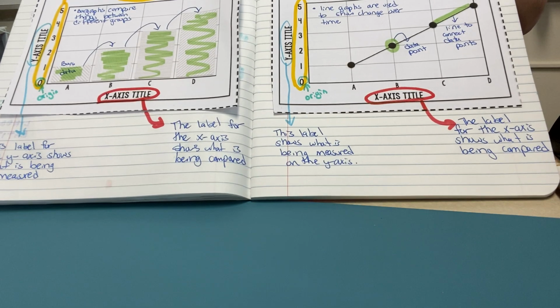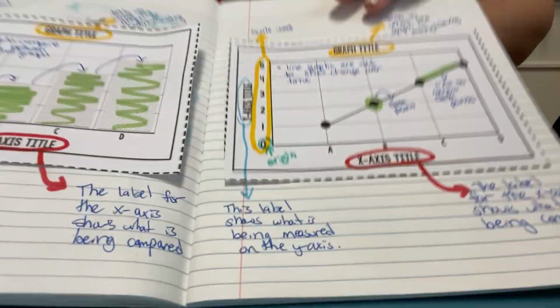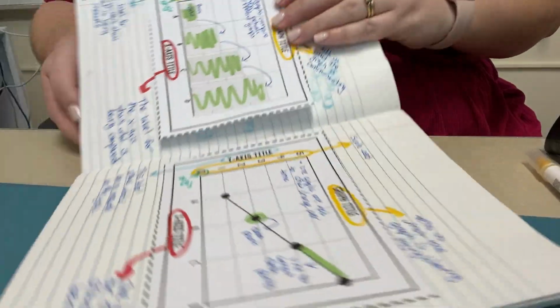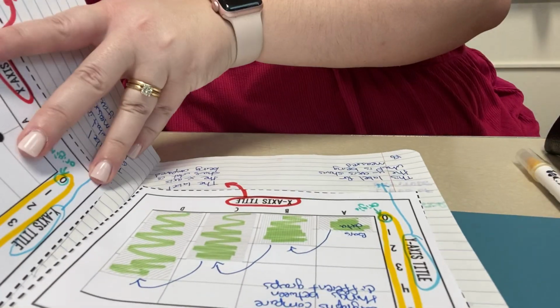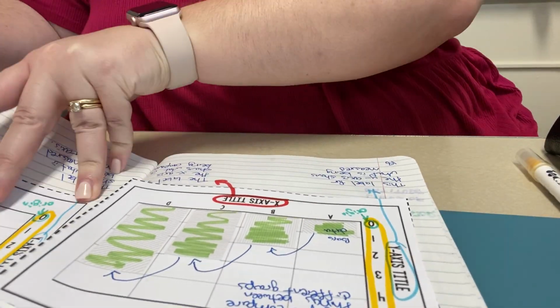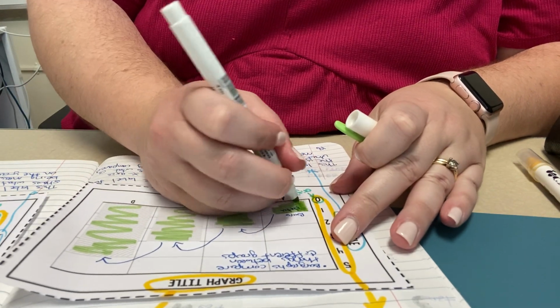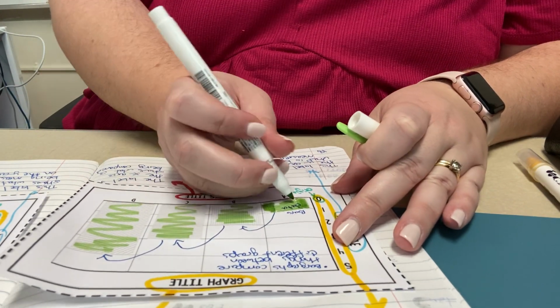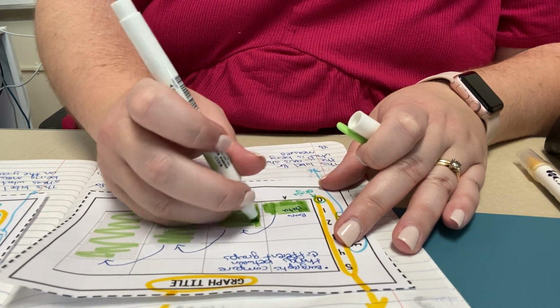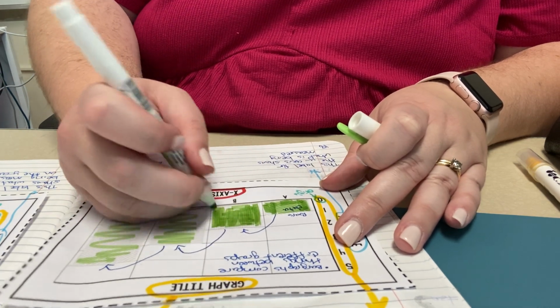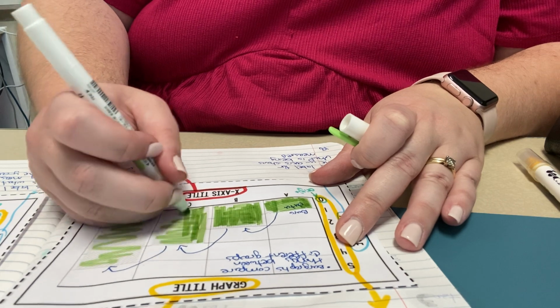We're going to use these types of graphs in our research, in our experiments often. So this is going to be a handy dandy reference for us as we begin to analyze our data that we collect throughout the school year. So I'm just going to go back and color in these bars a little bit more.